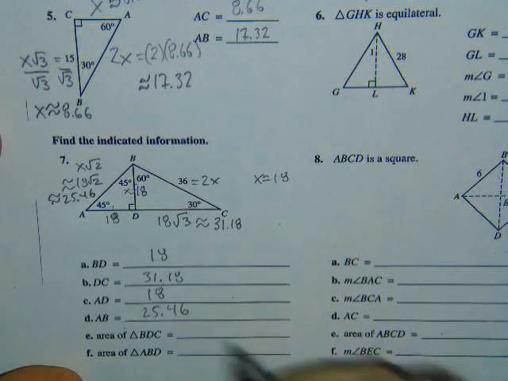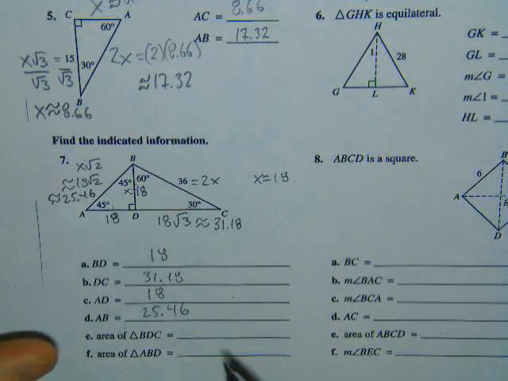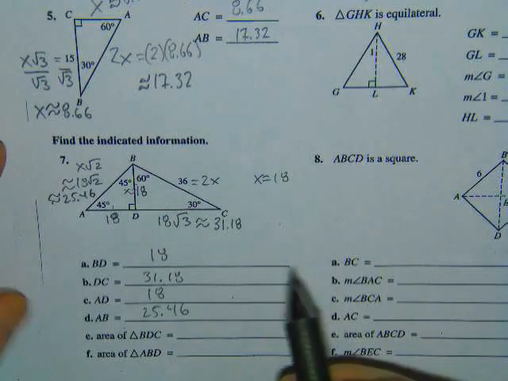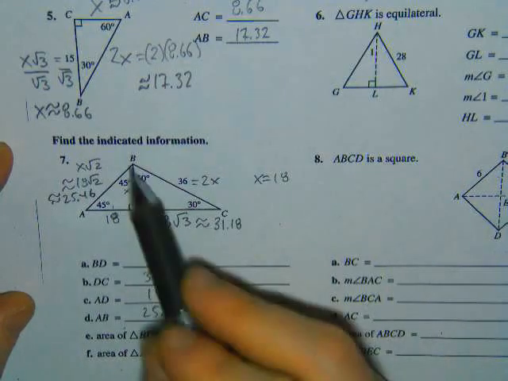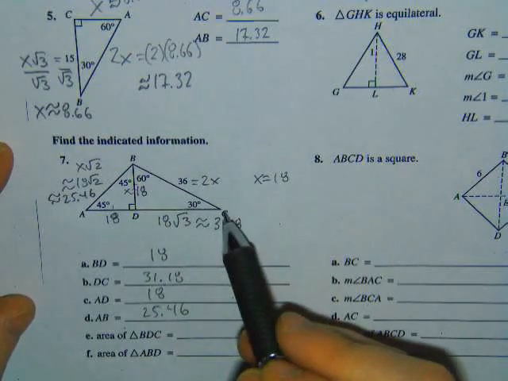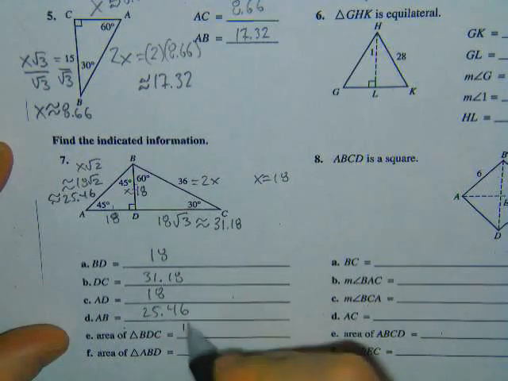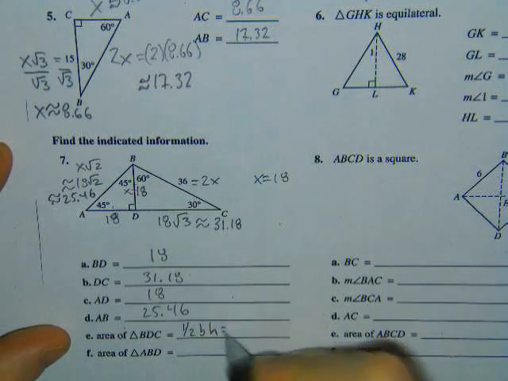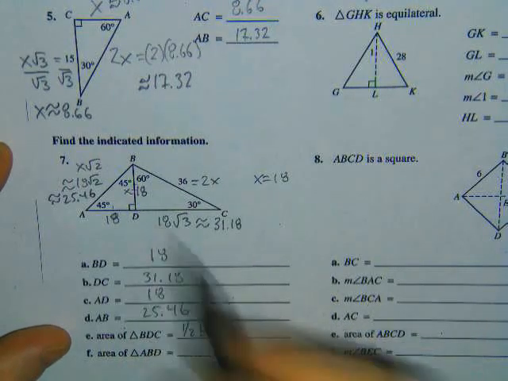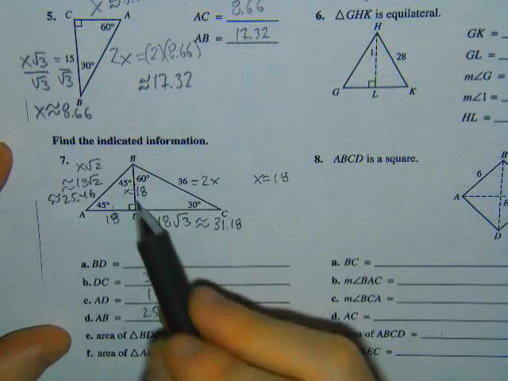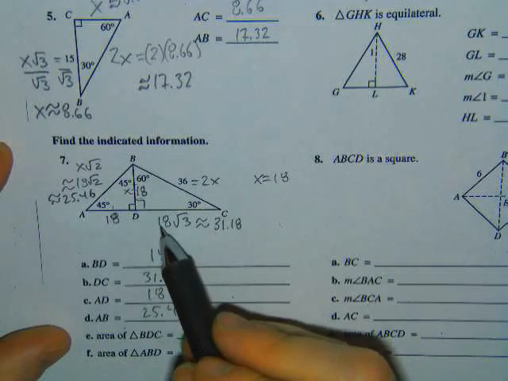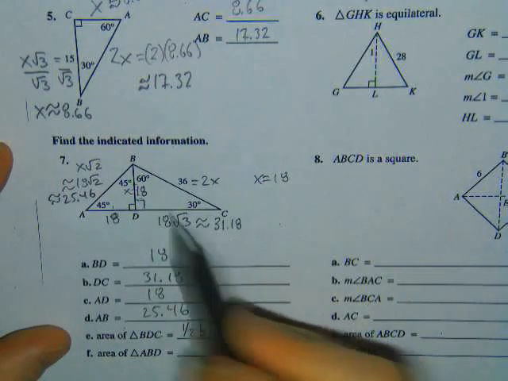Oh, we got some area problems. It's a good little review. Area of BDC, which is right here. Area of a triangle is 1/2 base times height. The base of BDC, remember the base and the altitude are related. So the base is 31.18 and the height would be 18.